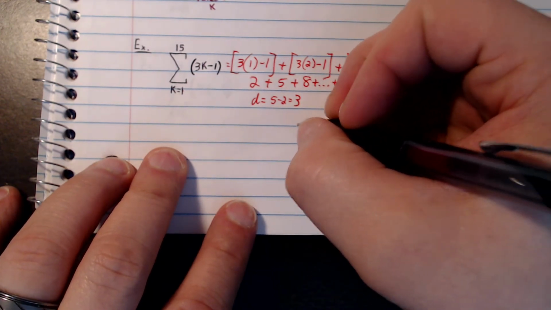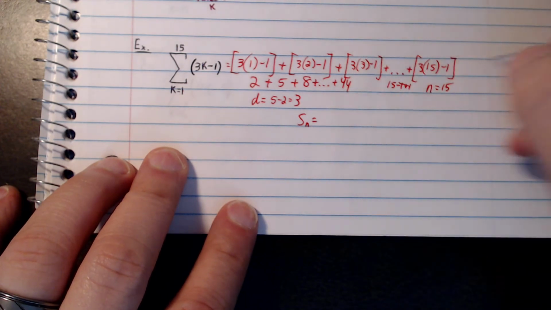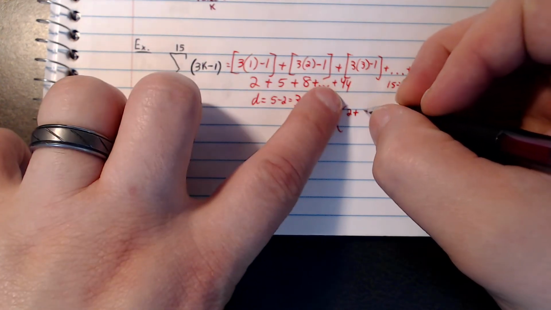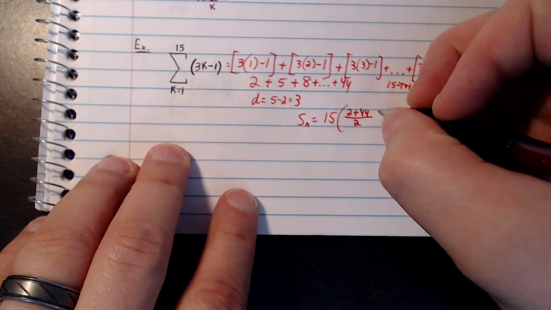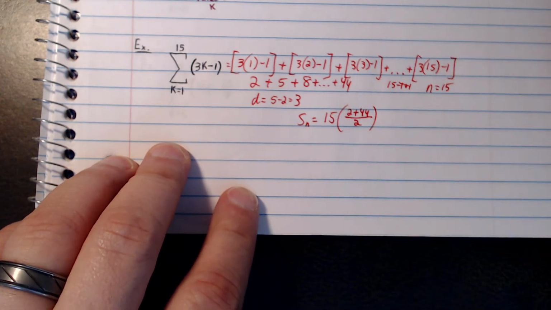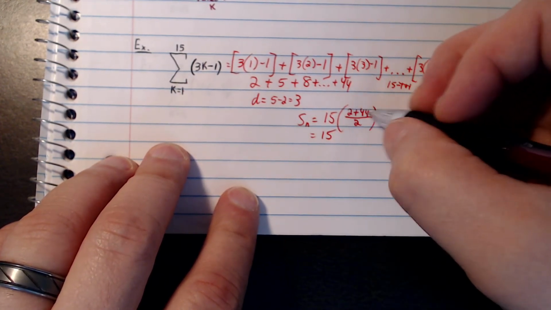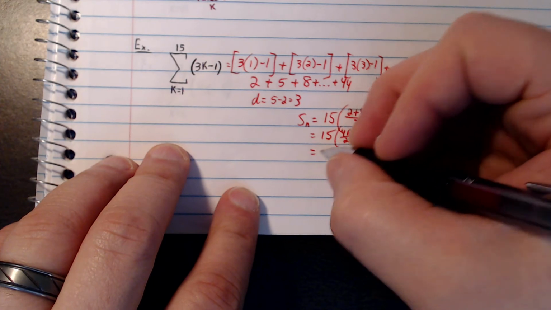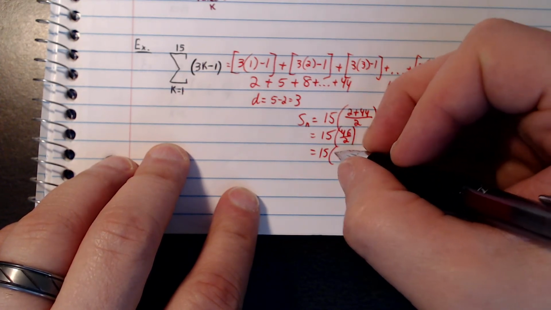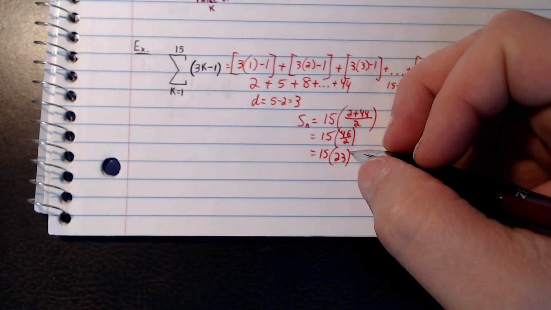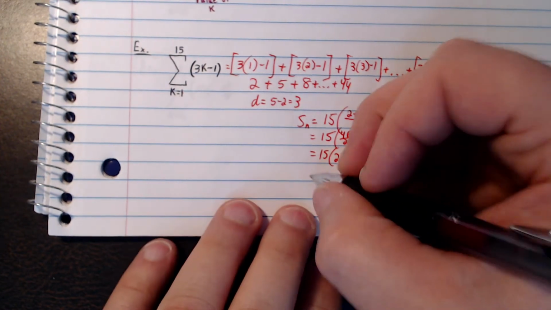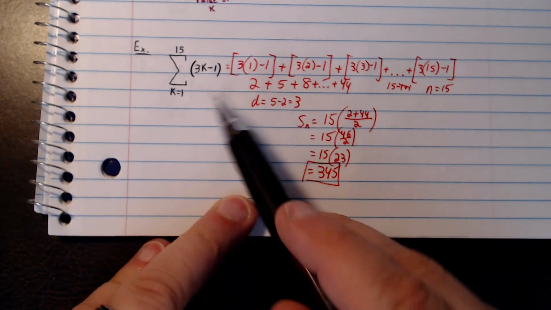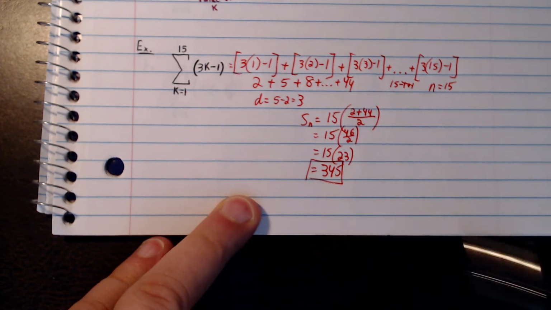All right, so let's see. The sequence is going to equal 15 times our first number, 2, plus our final number, 44, divided by 2. I can't do that fancy trick with the 15 and the 2 here, so I'm going to add these up first. 2 plus 44 is 46. 46 divided by 2 is 23. 15 times 23 is 345. So if we were to add all these numbers, or if you were to do what this tells you, you would come up with 345.